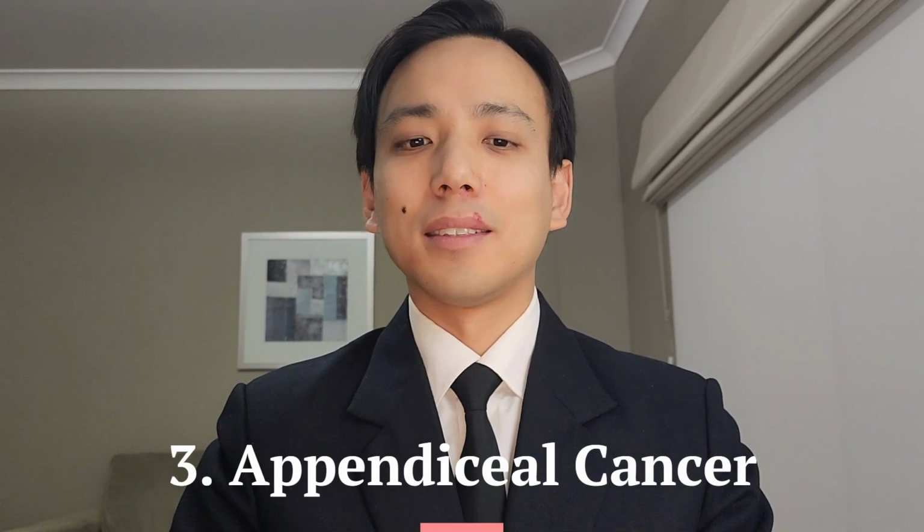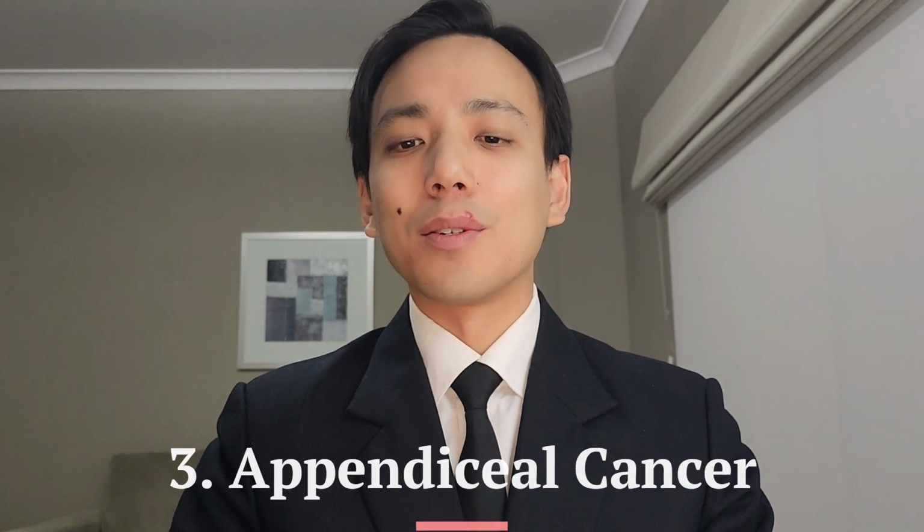3. Appendiceal cancer. This is usually diagnosed after the operation on review of pathology, which is another important reason for having post-operative follow-up. The type of cancers include neuroendocrine tumors, adenocarcinoma, and mucinous tumors. The specific management of each depends on a multitude of factors, but most likely will require another operation for adequate resection.